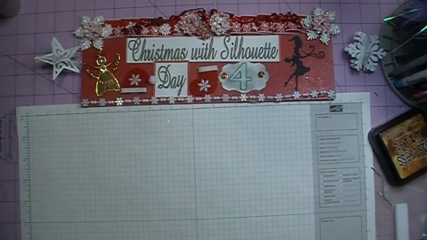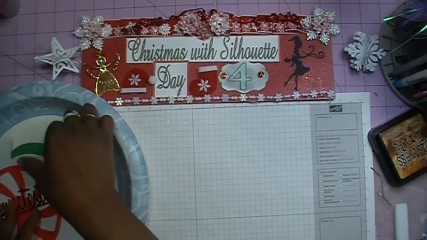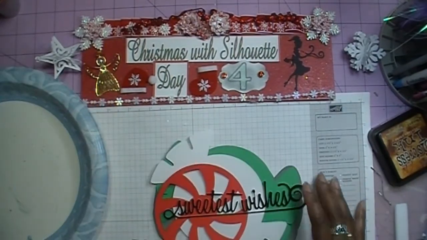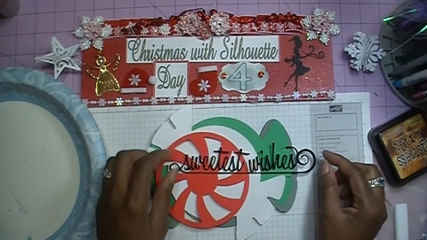Okay everybody, so let's bring up the supplies and we'll get moving along with day 4. And this is going to be another card. So the card is from the Silhouette store, and I'm going to give you the link down in the description bar.